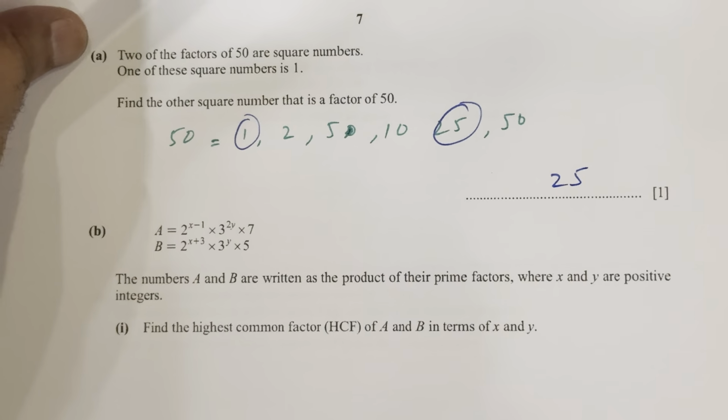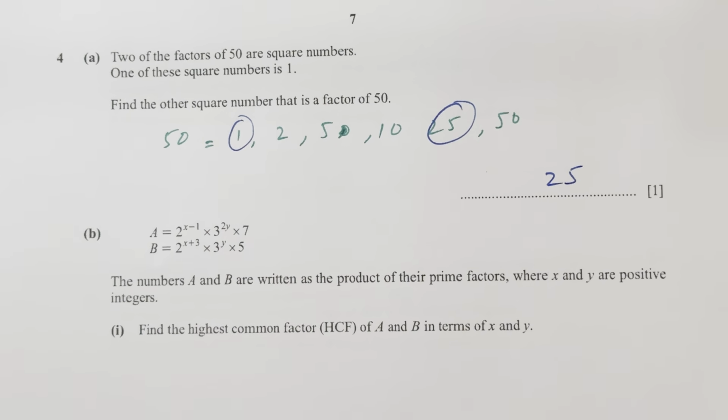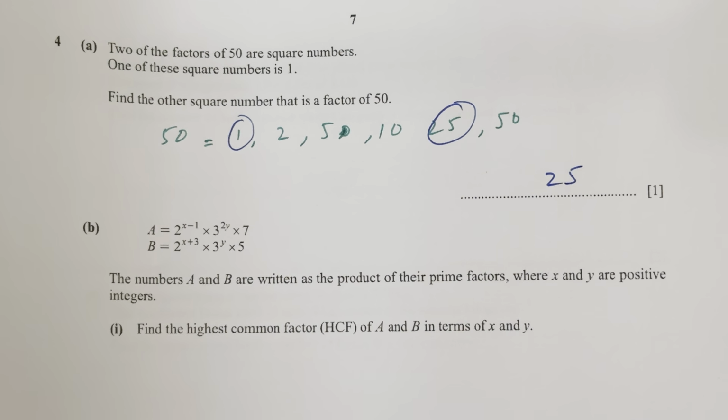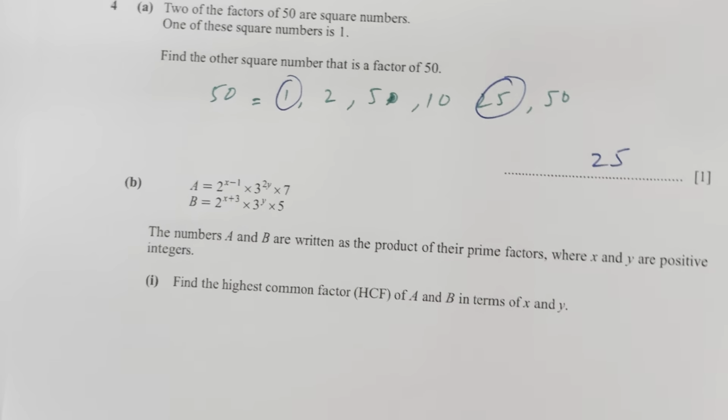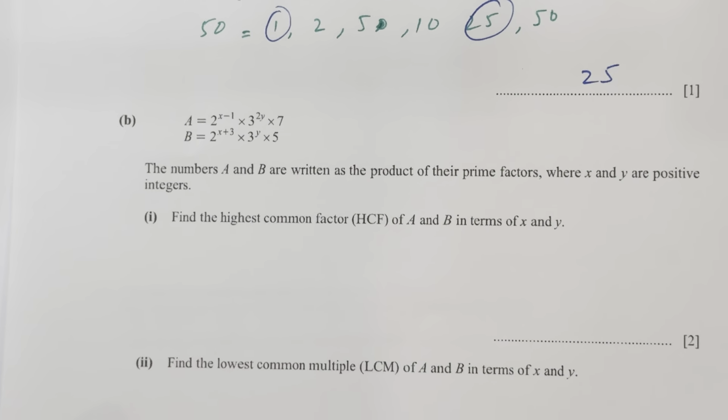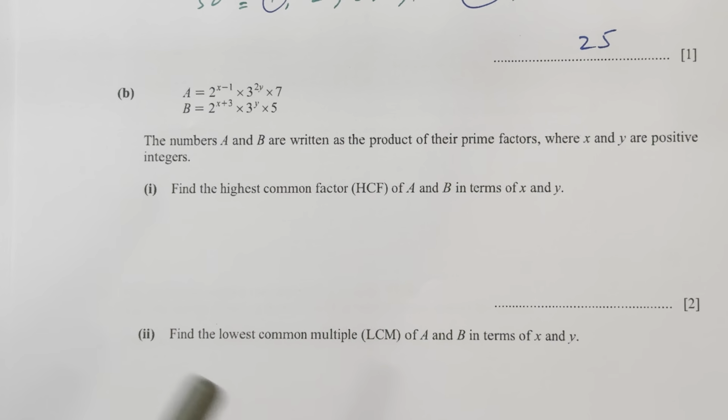Moving to the next part, B. This is from the topic of indices and the number system. A is equal to this, B is equal to this. The numbers A and B are written as the product of their prime factors, where x and y are positive integers. Find the highest common factor of A and B in terms of x and y.